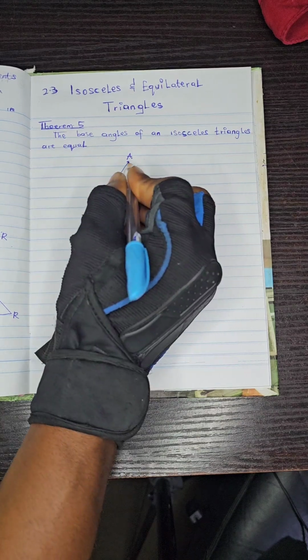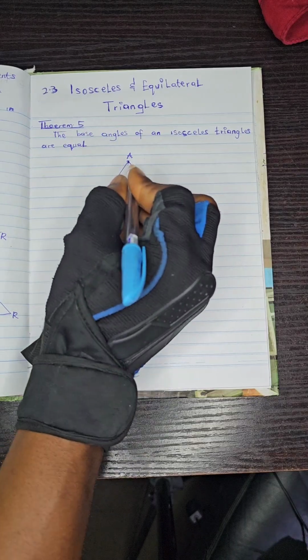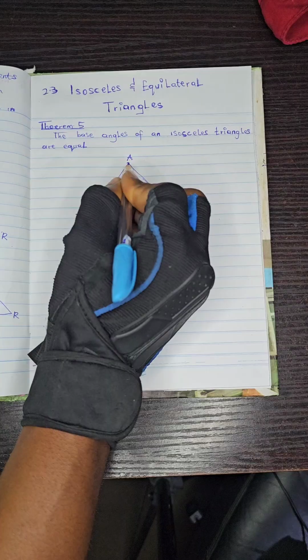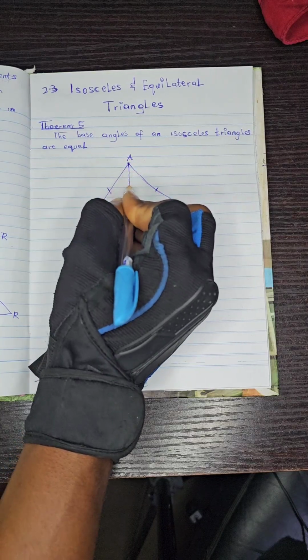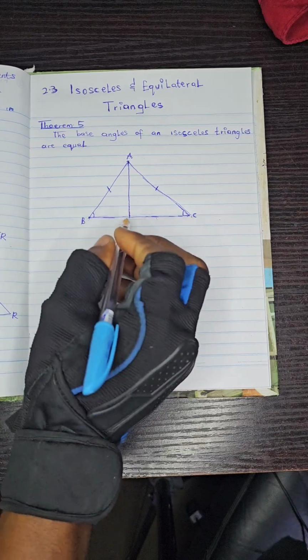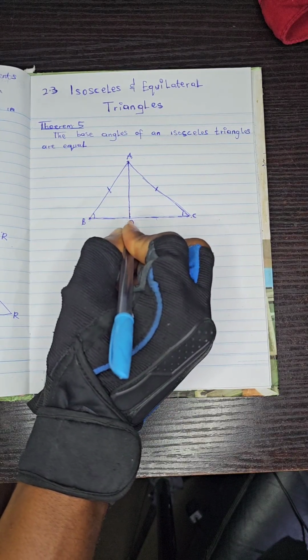For us to prove that, we have to bisect this vertex. Remember what I told you about bisect? When you say bisect, it means to divide the angle here into two equal angles. So when you bisect it, my drawing might not be to scale, but I'll call where it meets the base D.